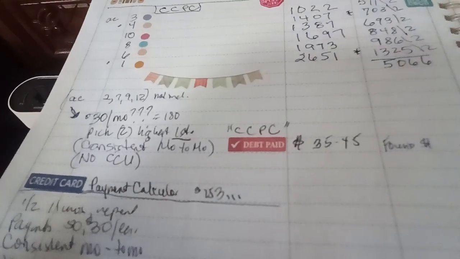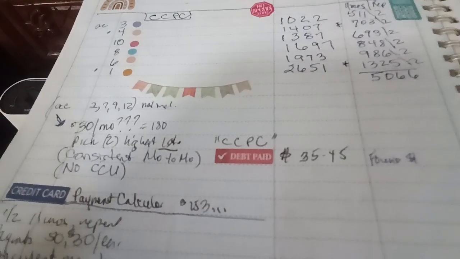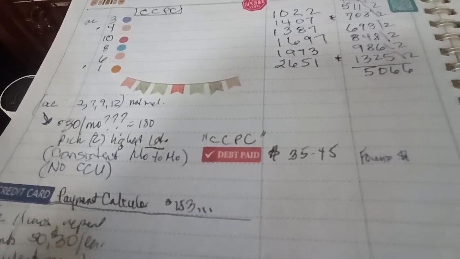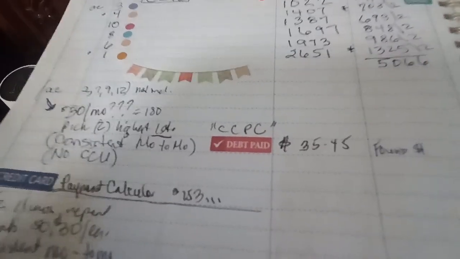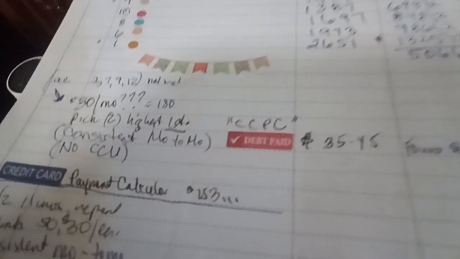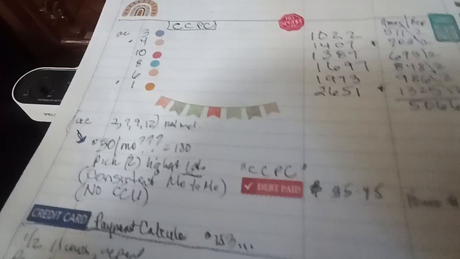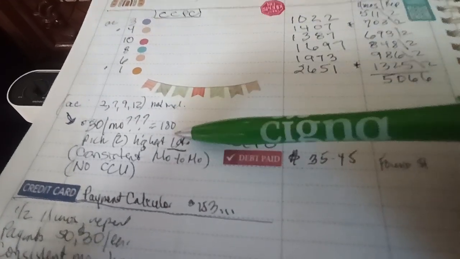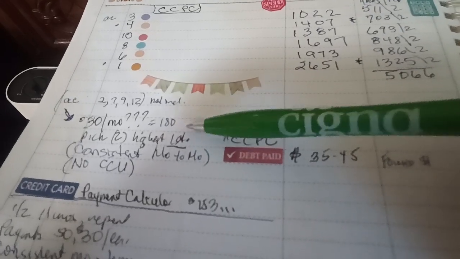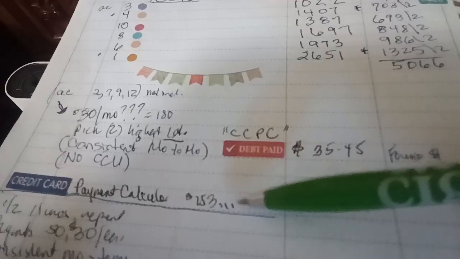So that is the new improved credit card payment calculator system I'm working on. But first, I do want to get those payments down. Now, anything left over after I get the payments down, that's where I will get the 253 from.